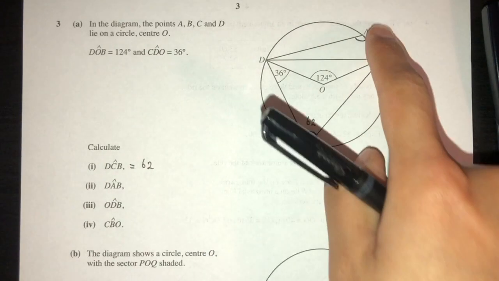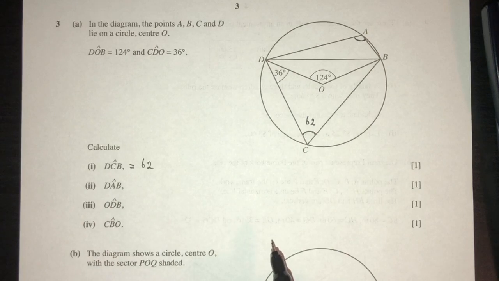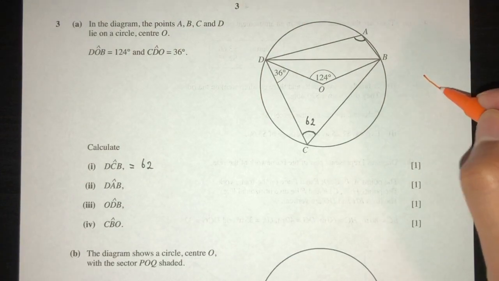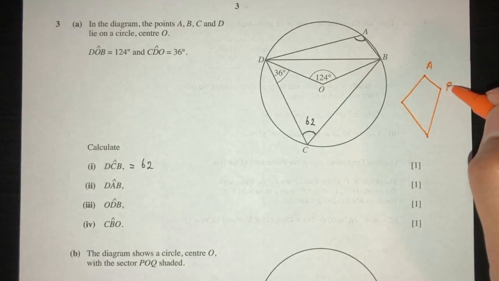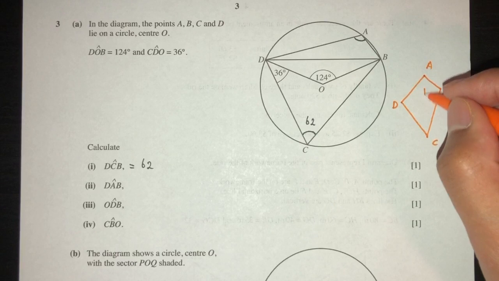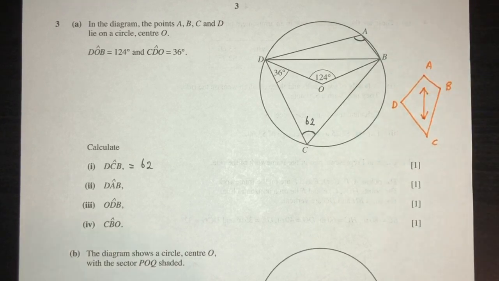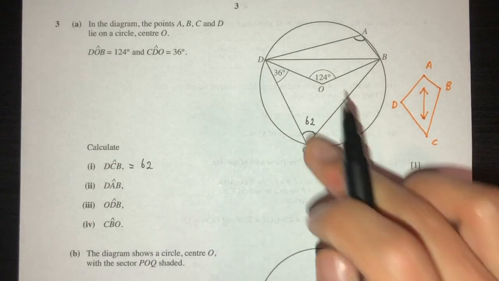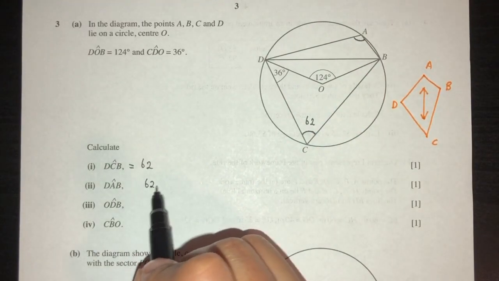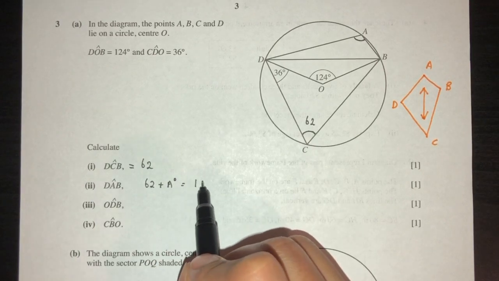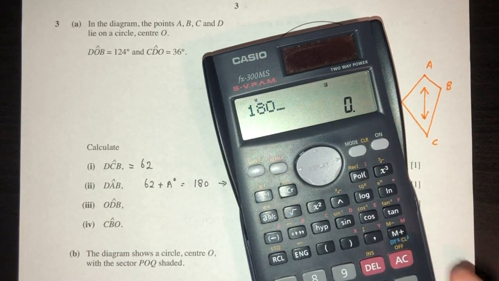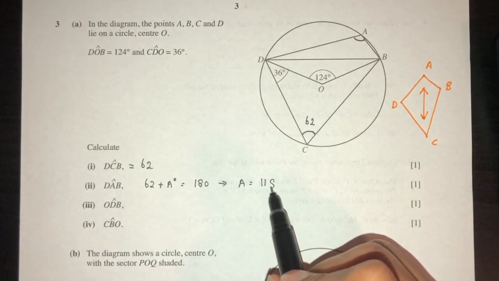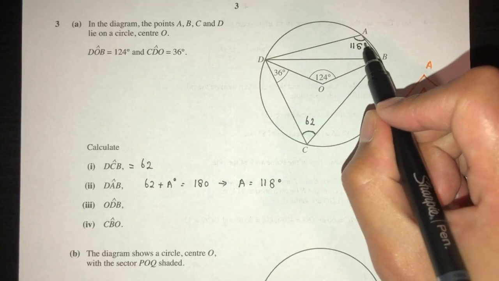If you observe here, we have A, B, C, D. It is a quadrilateral on the circle. Something we have to know is that these two have to be supplementary angles. So which means that 62 plus angle A has to give you 180. From this, you know that A has to be 180 minus 62, that will be 118. So angle A will be 118 degrees.